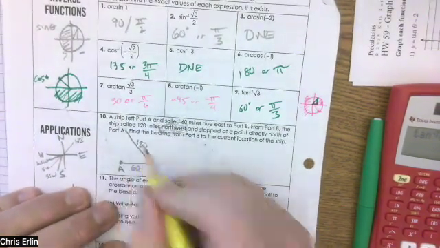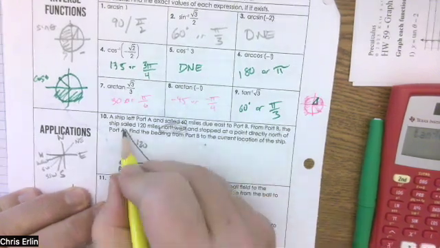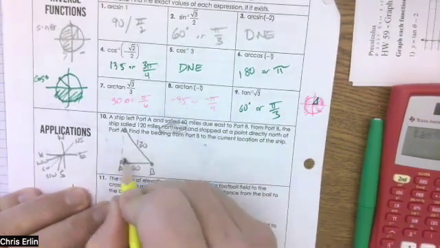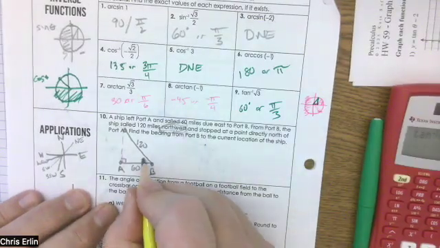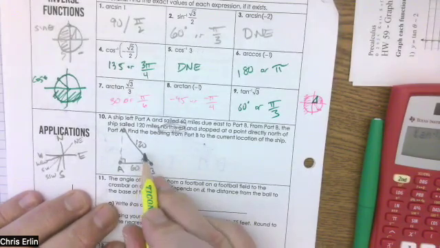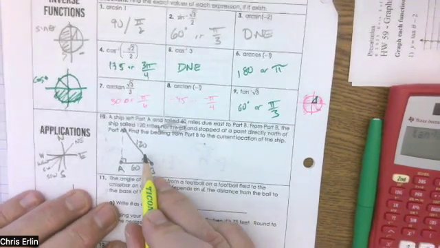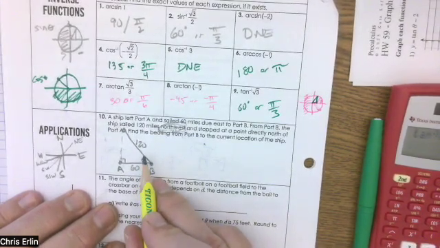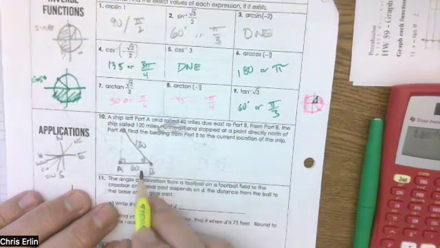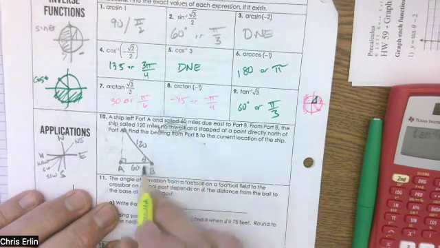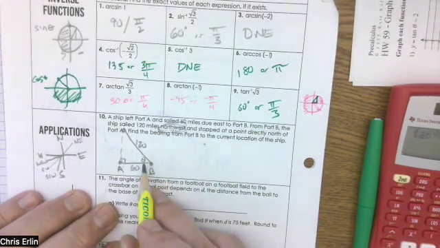Because if you travel 120 miles and stop at a point directly north of A, that's a right triangle, isn't it? And so if you envision what bearing, how you turned your boat to go from here to there, northwest suggests 45 degrees, but could this be 45 degrees?